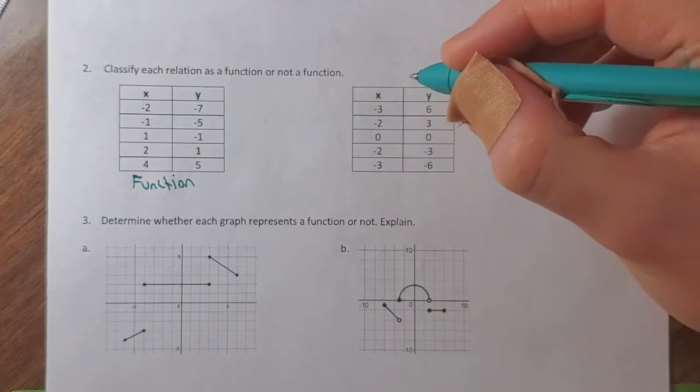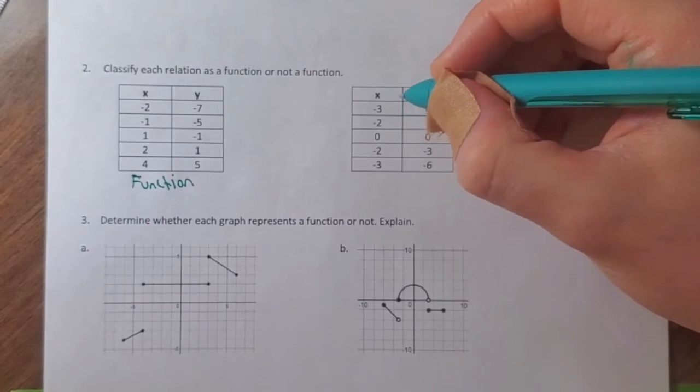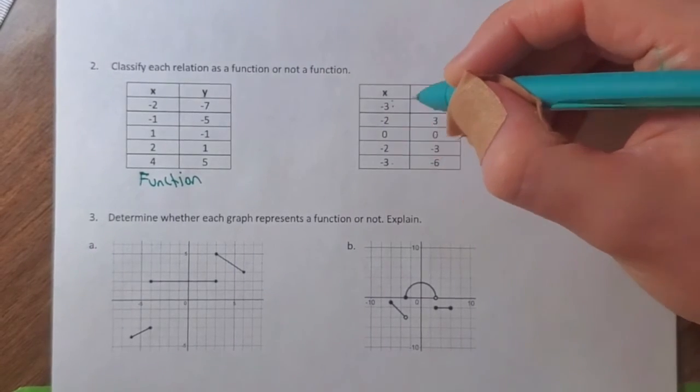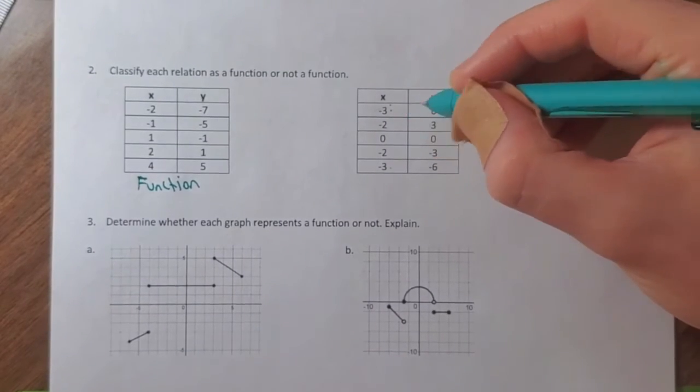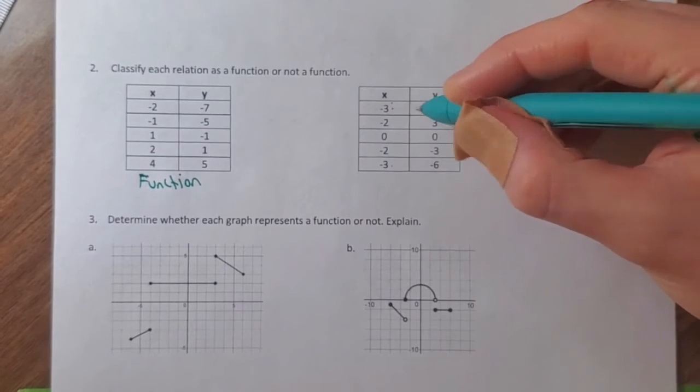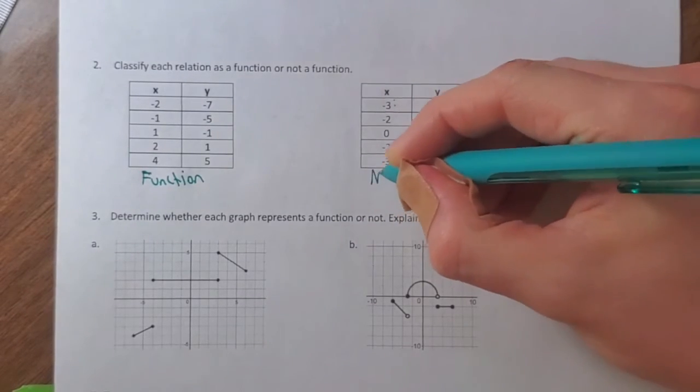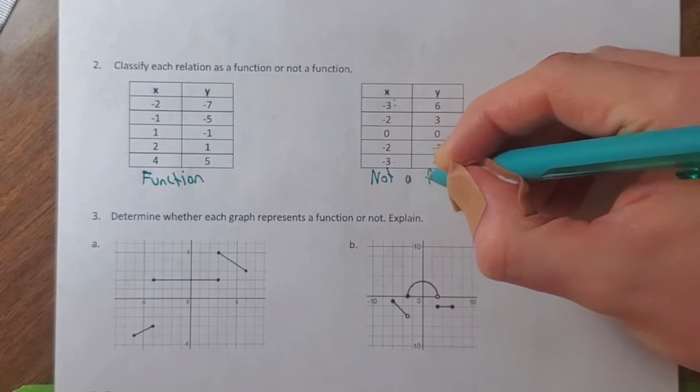Then for our second table here, right off the bat, I'm noticing that we have two pairs of -3 and -2, and in each of those they're going to different outputs here. So we have the same input going to different outputs. It happens twice, so we know this one is not a function.